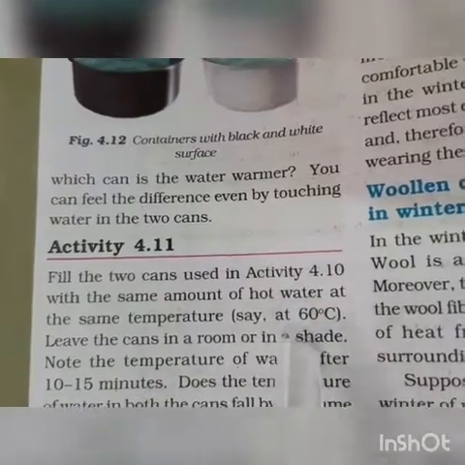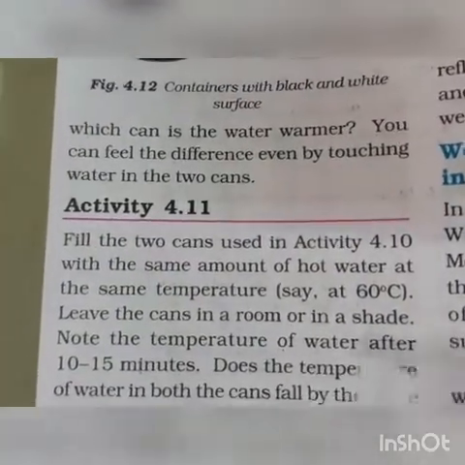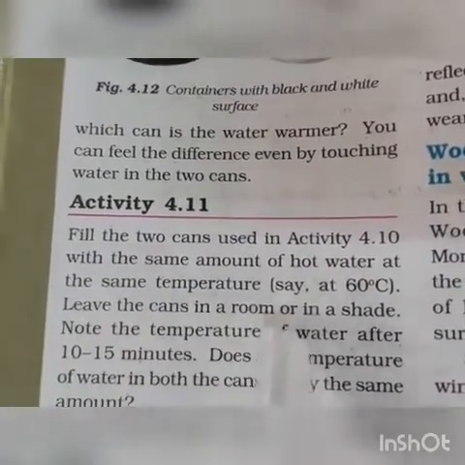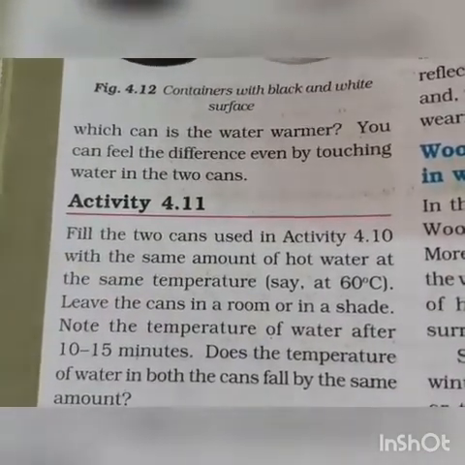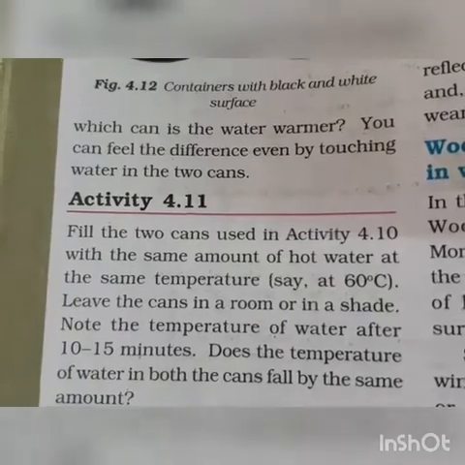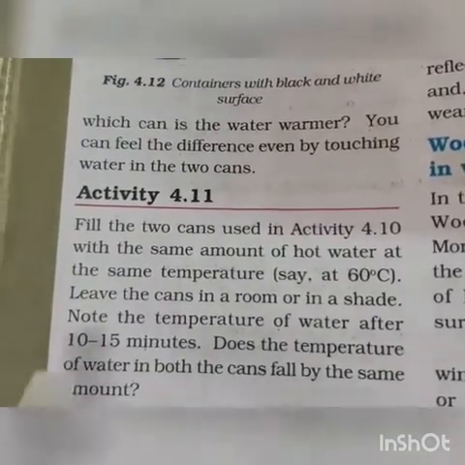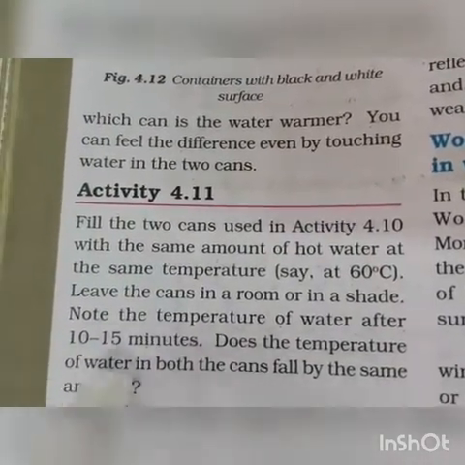The temperature of water should be around 60 degrees centigrade. Now leave the cans in a room or in a shade. Here you don't have to put the cans in the sun. Here you have to either keep the cans in a room or in a shade. Note the temperature of water after 10 to 15 minutes.